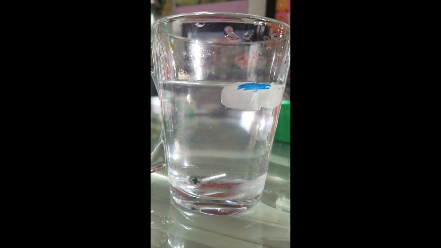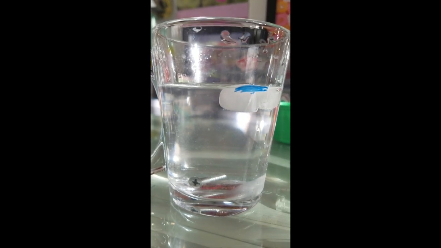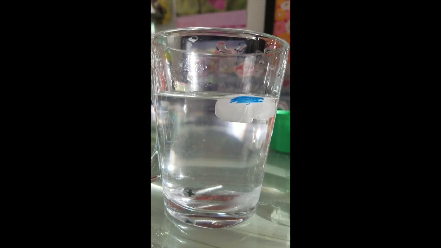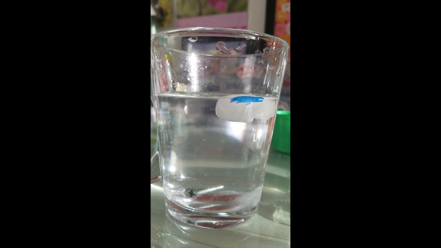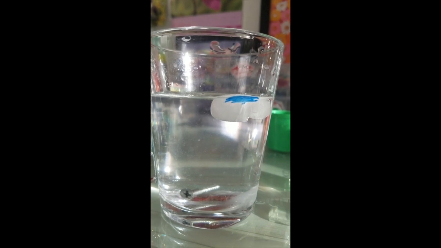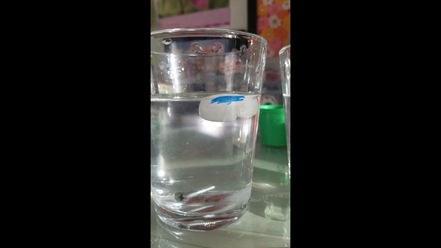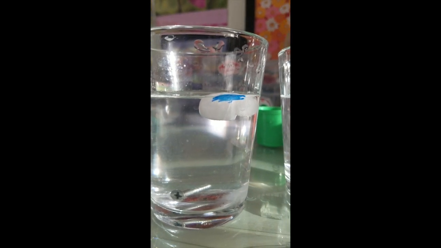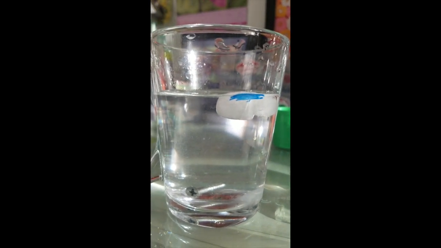because the density of the nail is greater than the density of the water, which is greater than the density of ice, which is greater than the density of the air. And the volume of the ice that is submerged under the water before melting should equal the volume of the water formed after melting.